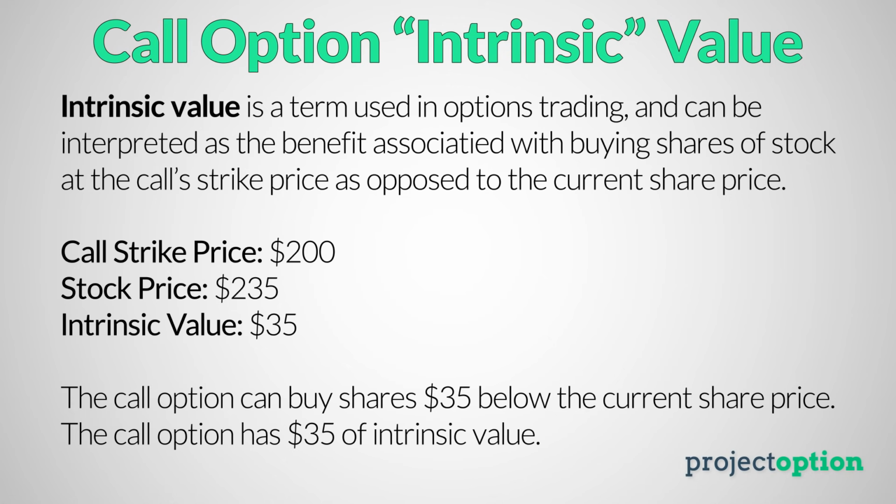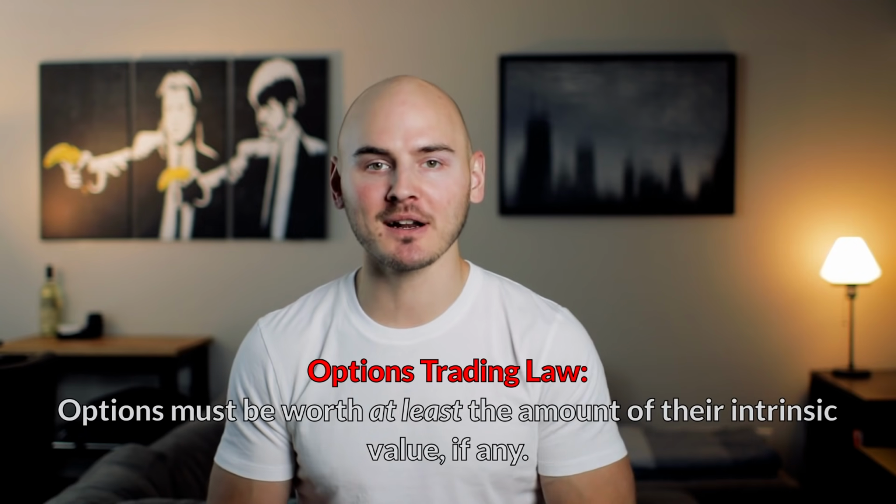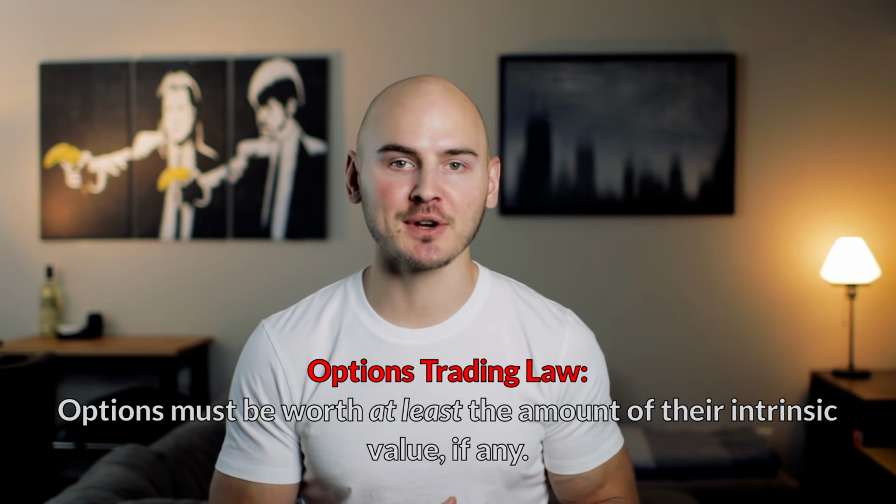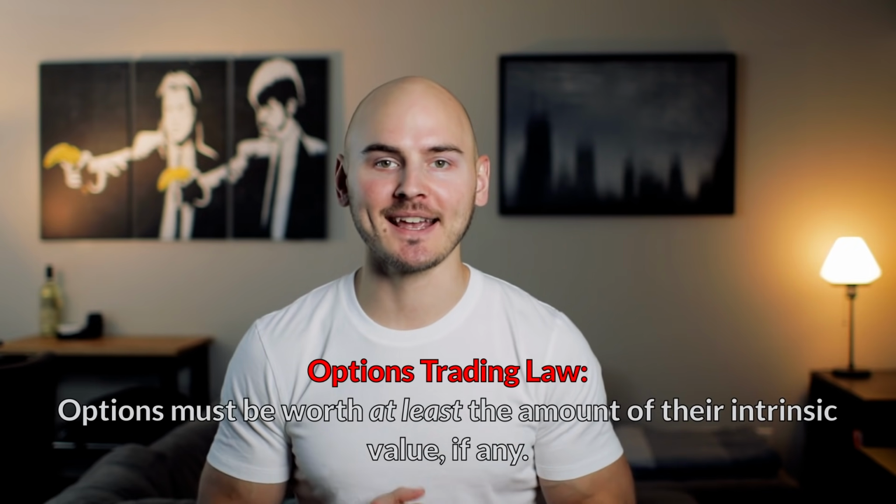As another example, if Apple is trading at $235, that same 200 call option that I was discussing earlier now has $35 of intrinsic value, because with Apple stock at $235, that 200 call option can be converted into 100 shares of stock at $200 per share, which has a value of $35 at a bare minimum, since Apple's current share price is $235. In options trading, it is a law that options will be worth at least their amount of intrinsic value. Otherwise, there's an arbitrage opportunity, or an opportunity to make a risk-free profit.